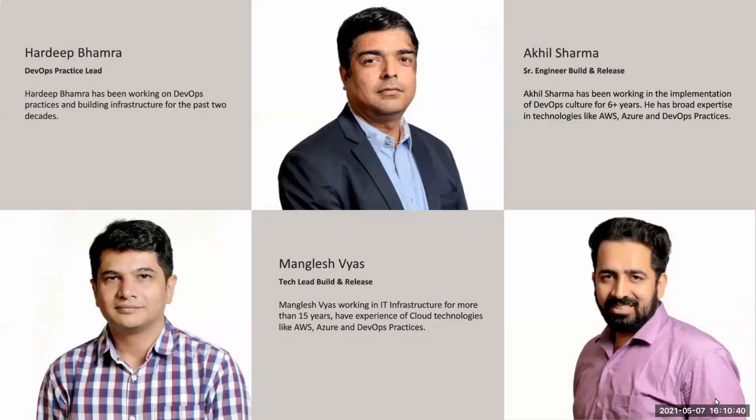So, I'll introduce the team for today. Hadeep Bamra is a DevOps practice lead for HI, and he has very vast experience of infrastructure. Myself, Manglesh Vyas, leading the tech lead and build and release team, having 15 years of experience in cloud technologies, infrastructure, and DevOps practices. With us, we have senior engineer Akhil, who also comes with very good experience on cloud technologies as well as DevOps practices.